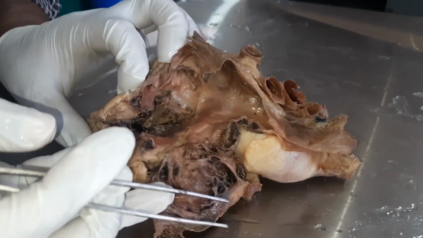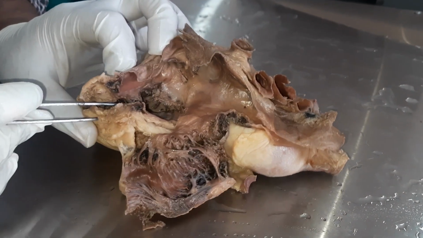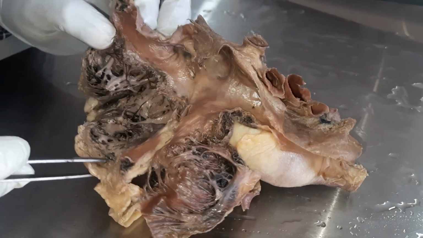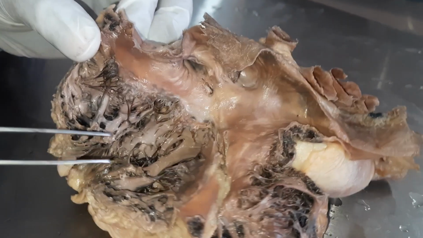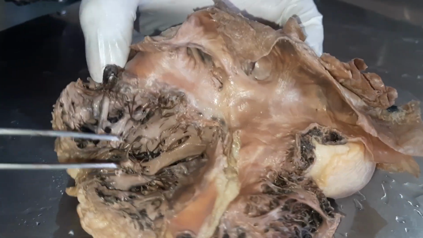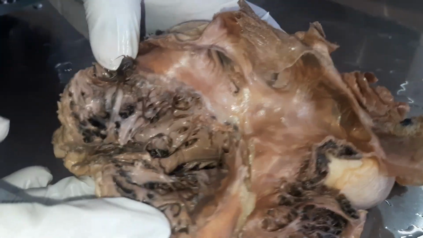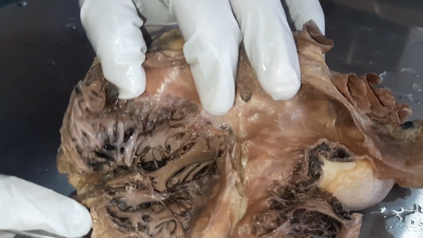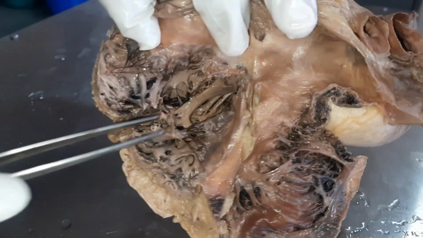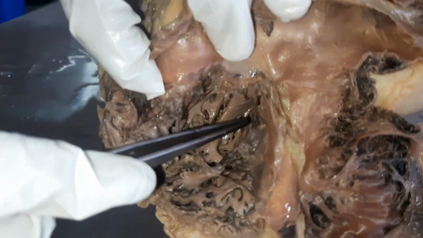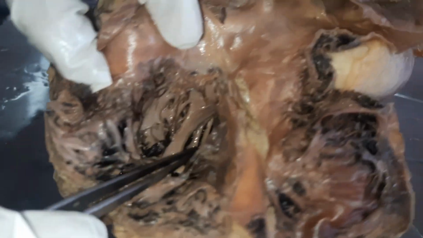So this is the right ventricle. Now right ventricle is open here. We can see the interior of the right ventricle, which looks like a sponge because of lot of irregularities that we can see inside it.